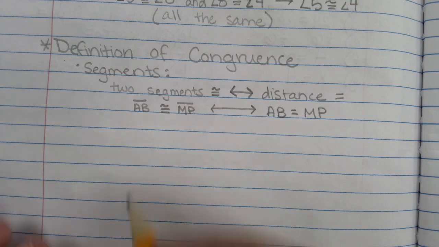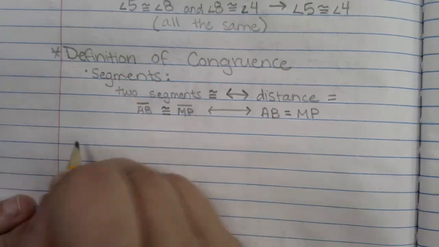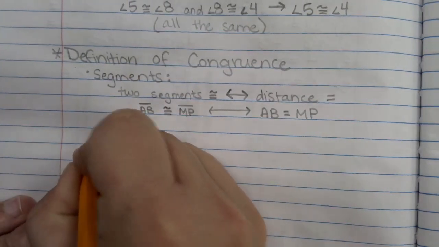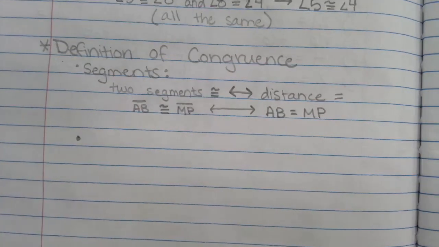All right, we have one other type of things that we've been saying. I don't know what I'm saying. My brain is not awake yet this morning.